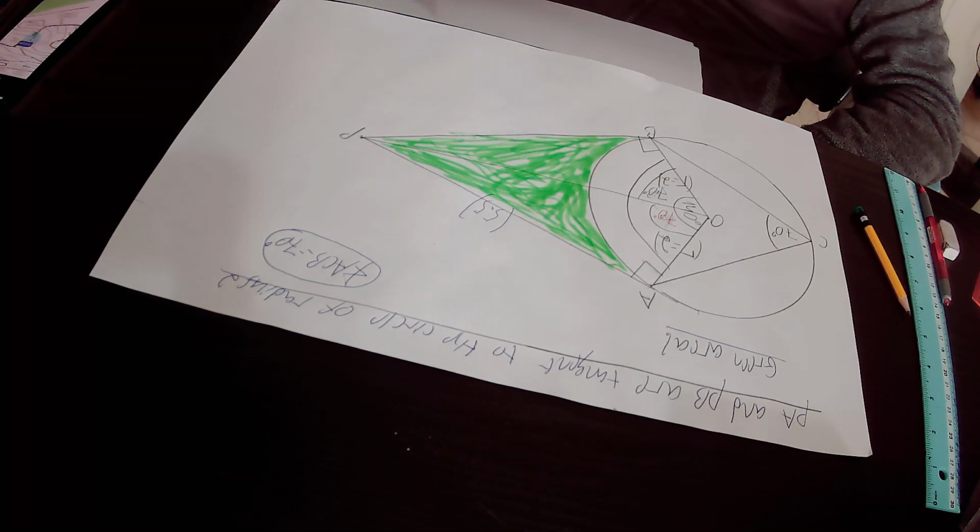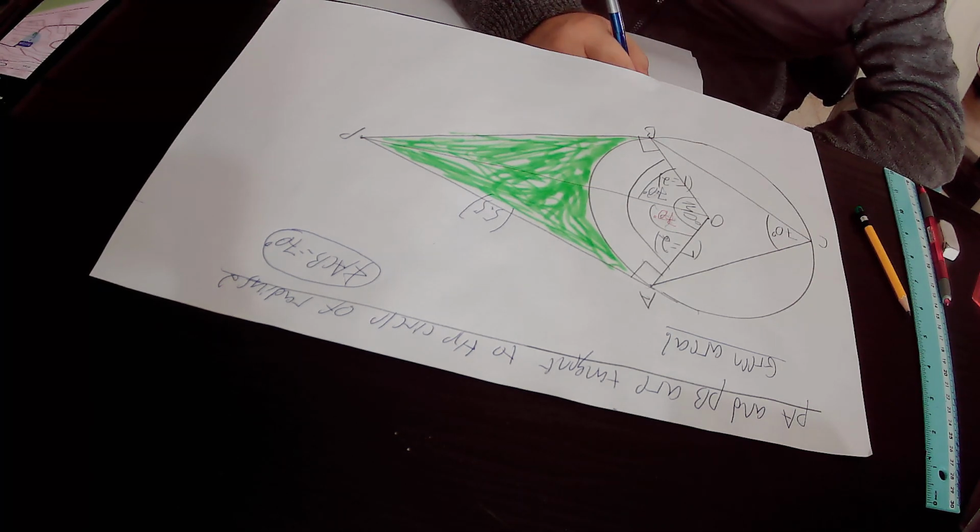Our mission is to find the area of this green shape. So what is the area of the green shape?